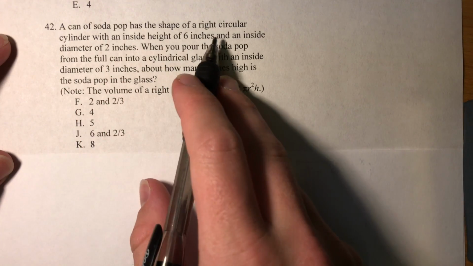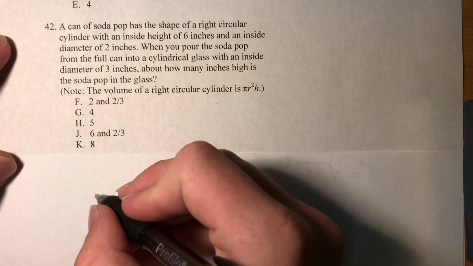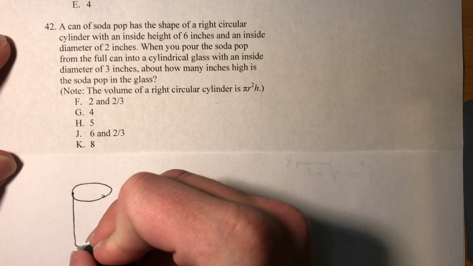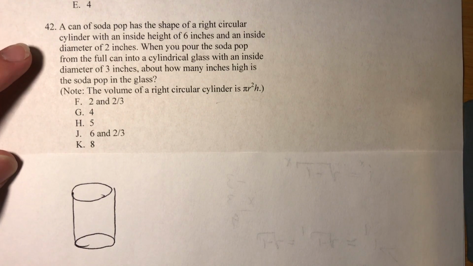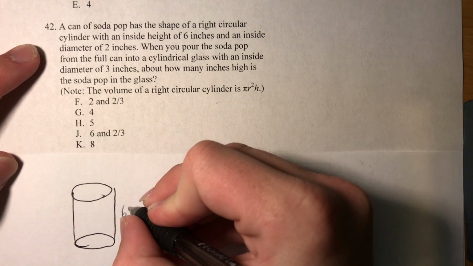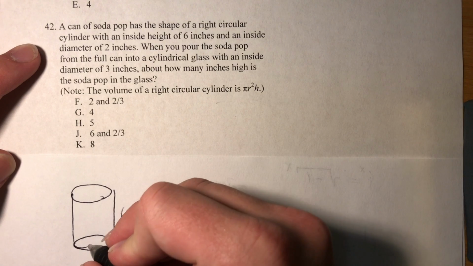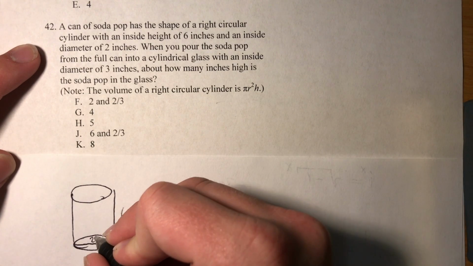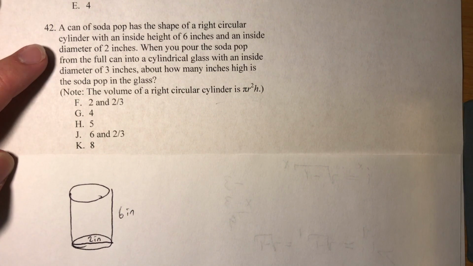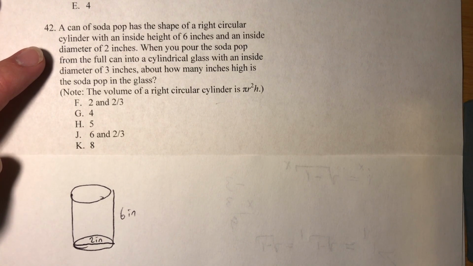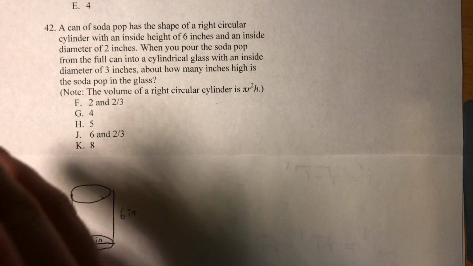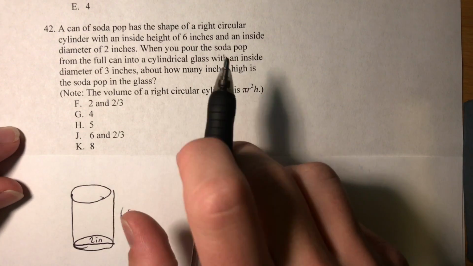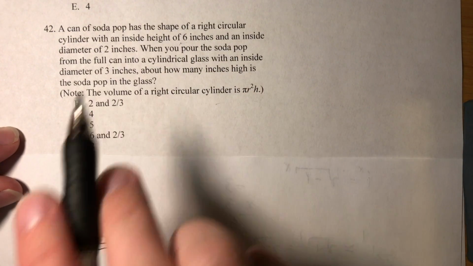Okay, a can of soda pop has the shape of a right circular cylinder. So I'm going to draw that. With an inside height of 6 inches, and an inside diameter of 2 inches. Now, when they say inside, I wouldn't get tripped up by that. They just are saying inside so that you know that the volume of the liquid itself is represented by this 6 inches and 2 inches.